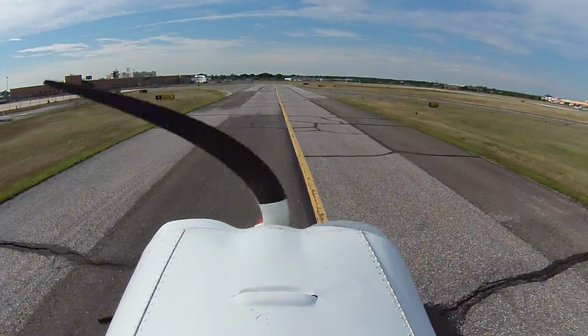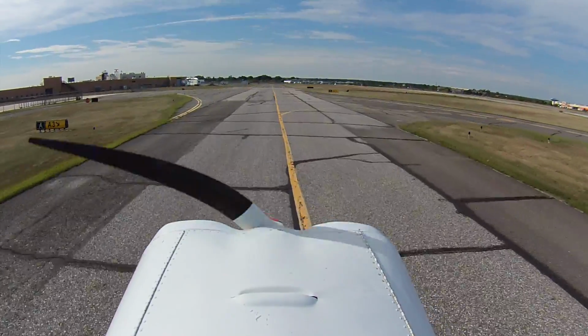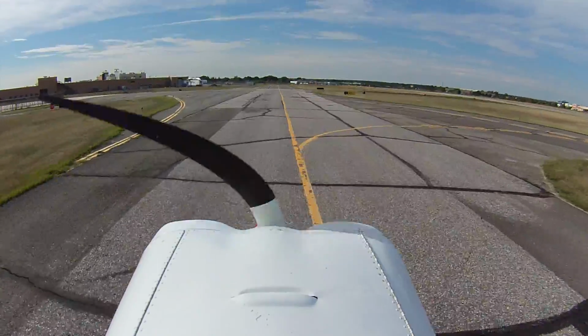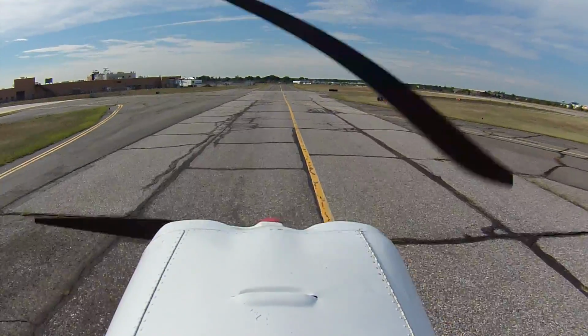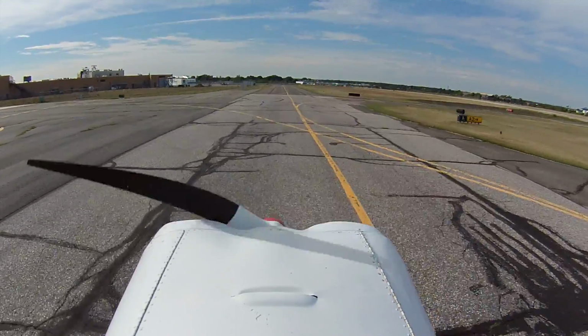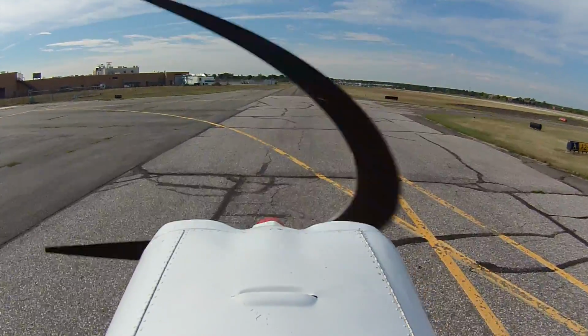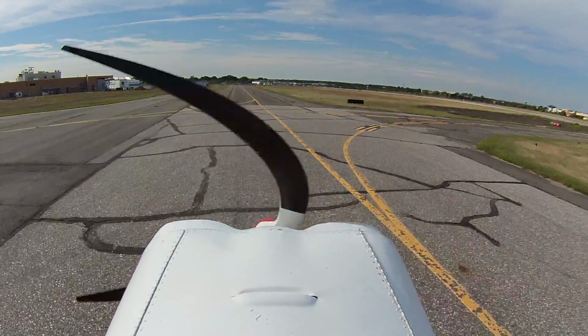Thank you. Clear on the right, clear on the left. And we're clear to cross runway 14. Right now, before the turn due to the wind, I recommend slowing the airplane down a little bit with differential brakes. To a brisk walk. Very nice. And now you can make the turn safely.